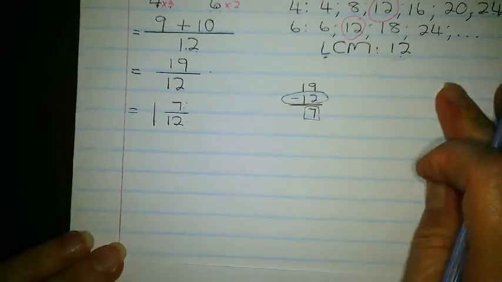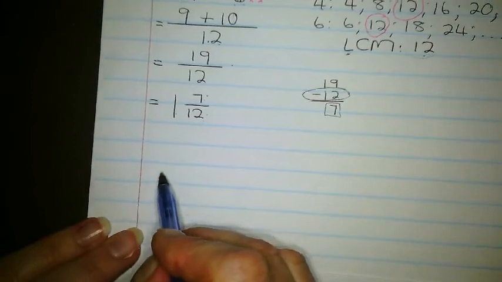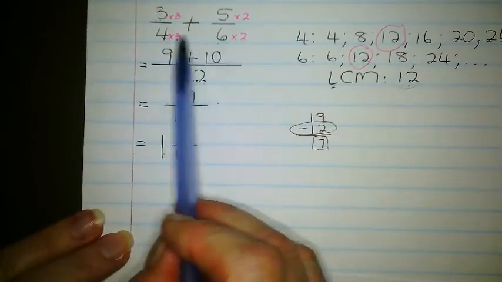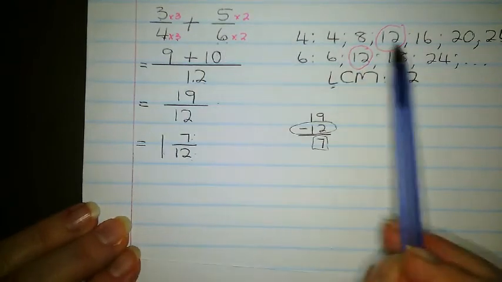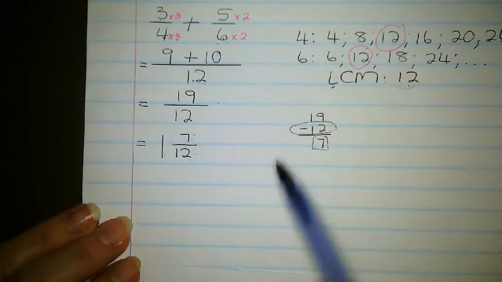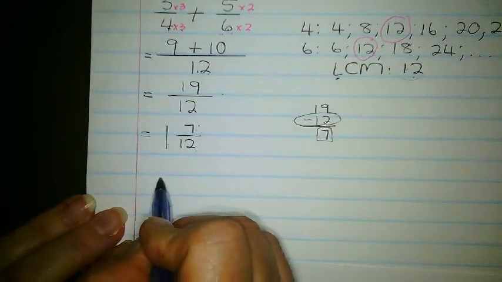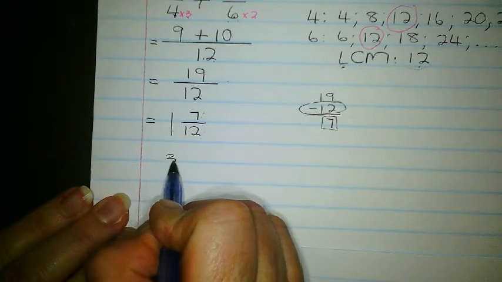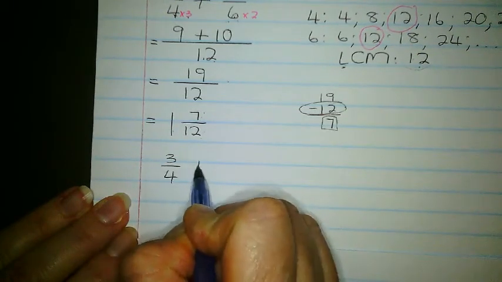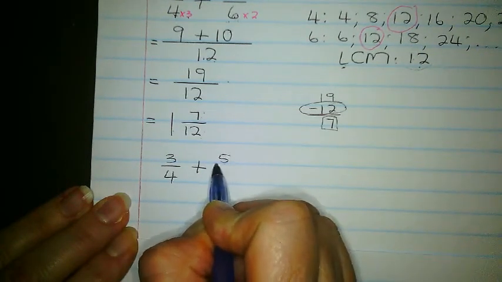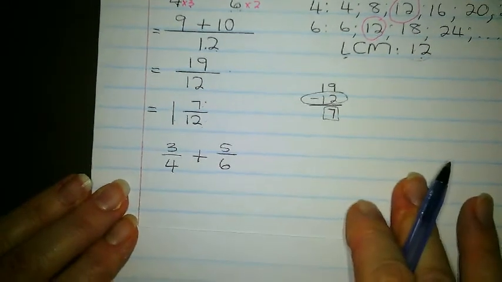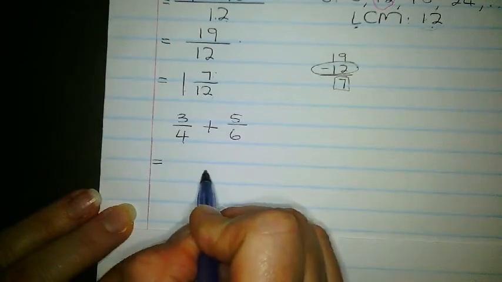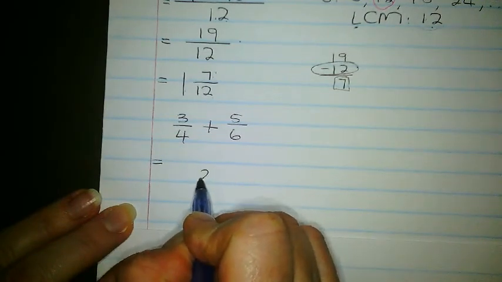Just to show you, if you did the other way by just multiplying the denominators, not using the LCM, what your answer will look like, and will it be the same? So if I have 3/4 and I add 5/6, in some cases it might seem that it's a quicker way, but just to show you.